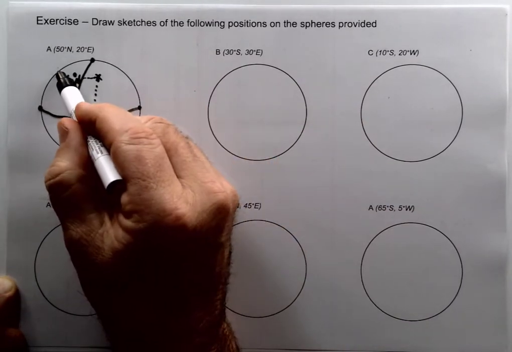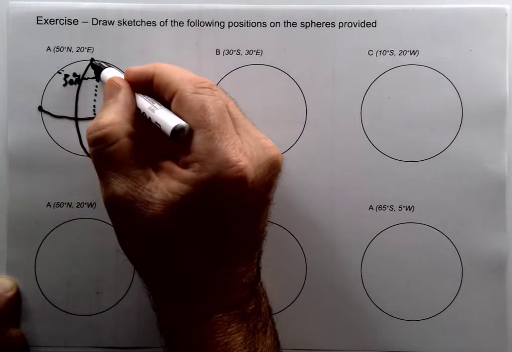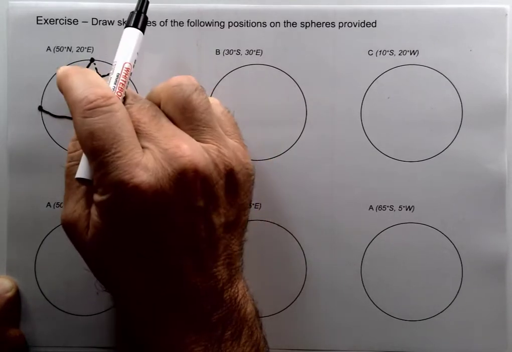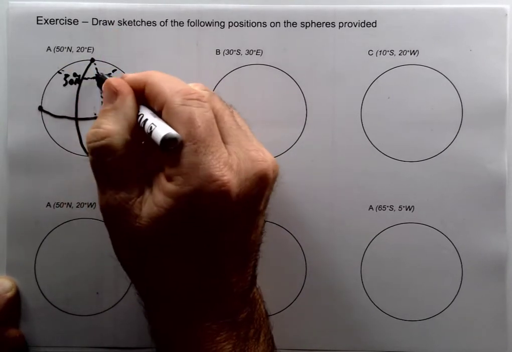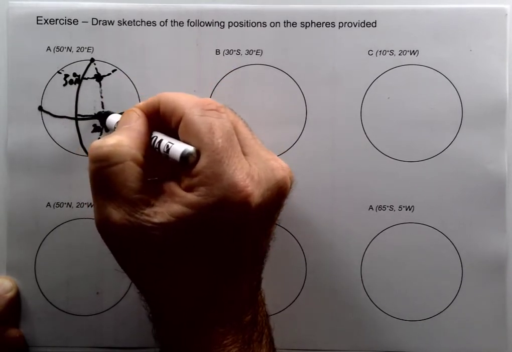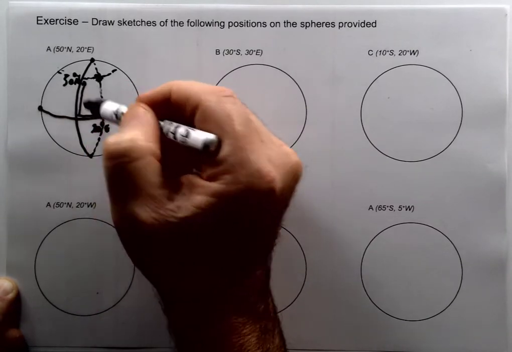The alternative is to draw the lines of latitude, and I haven't drawn that very well, have I? If I draw my meridian down that way, that's probably a better way to go about it. Again, you get the idea that you've come either 20 degrees around to the right for east or 50 degrees up for north.